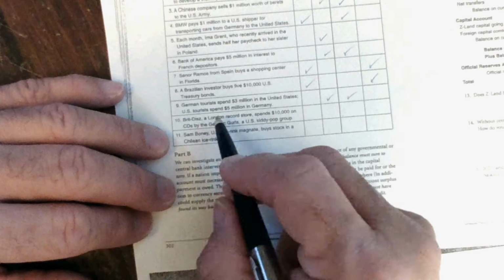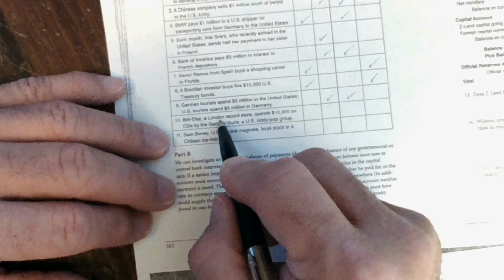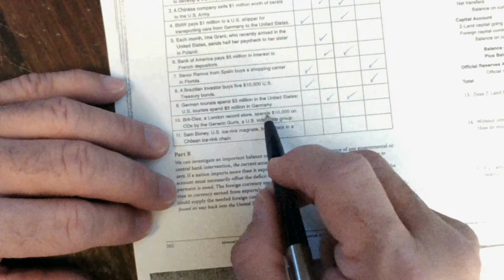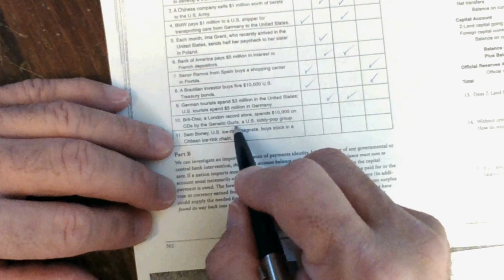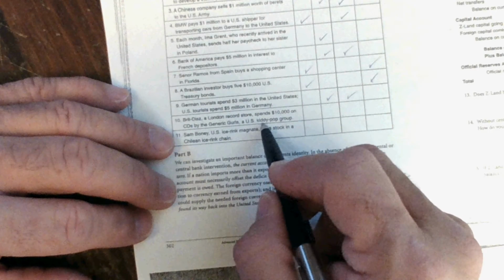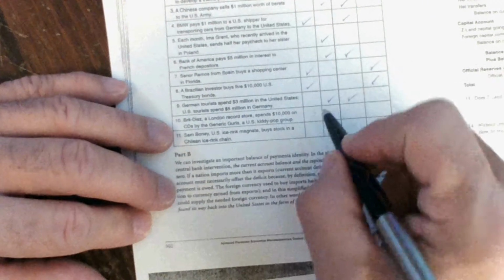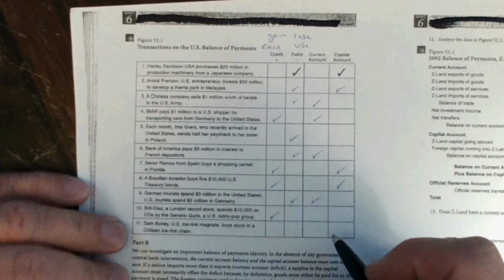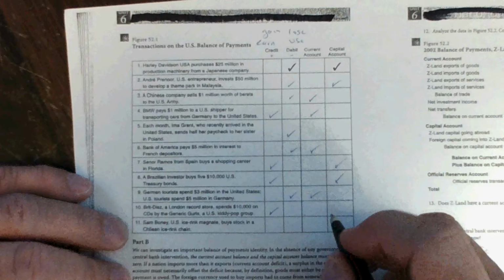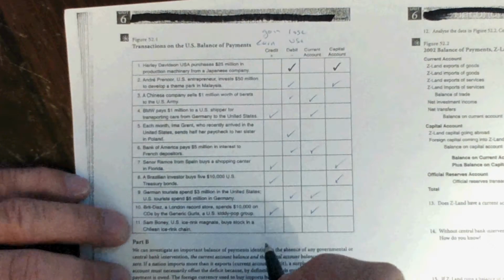A British company, a record store based in London, spends $10,000 on CDs made by the Generic Goyles from Brooklyn, a kiddie pop group. So we are gaining currency, that's a credit, and it's goods and services.